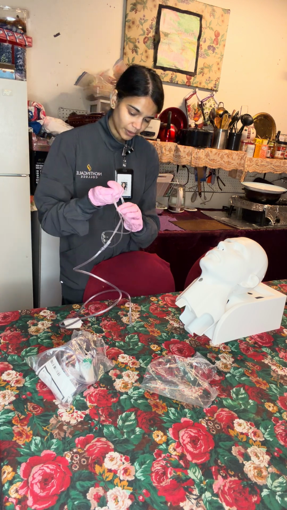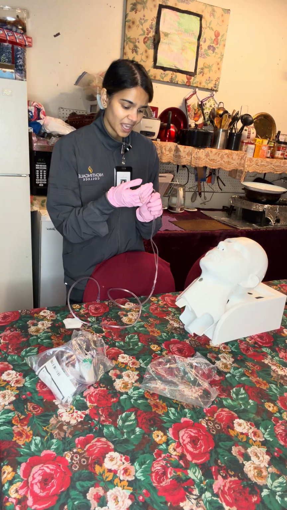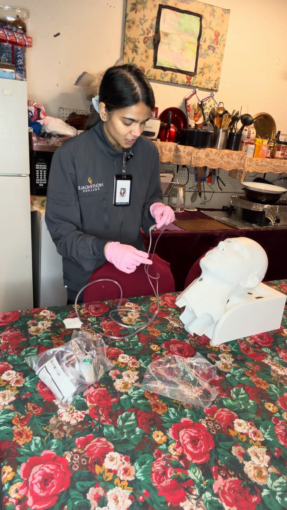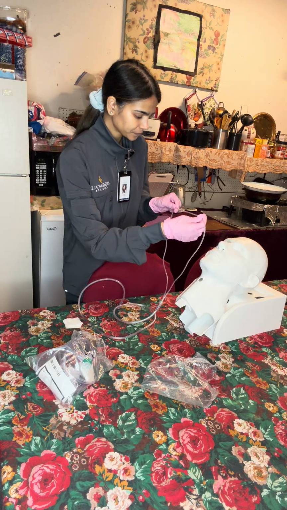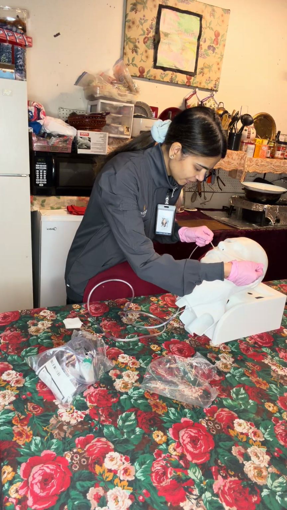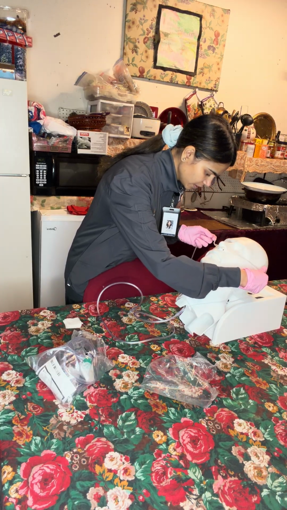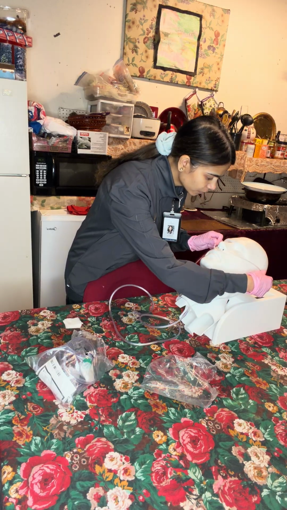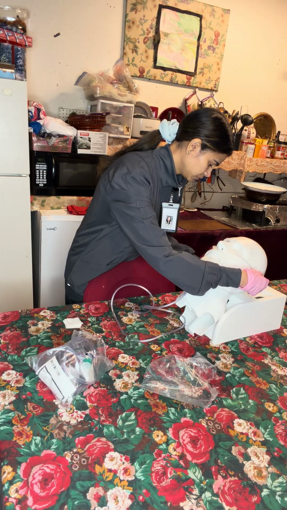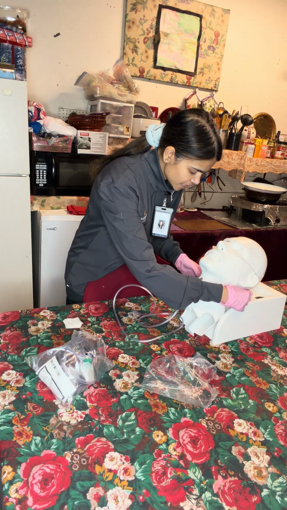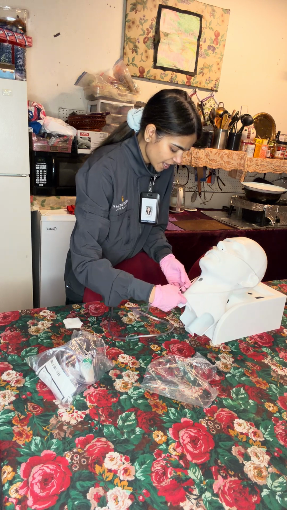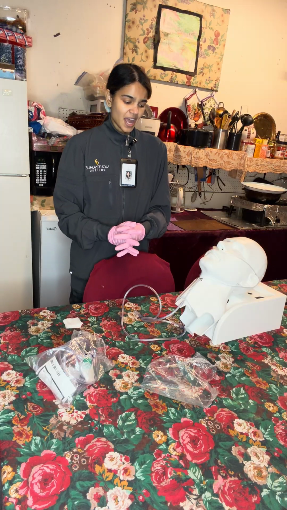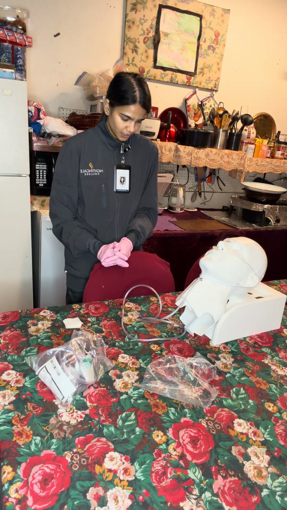And then I will apply the nasal cannula to the patient. I will let them know that this device will go into the nares of the nose and that oxygen will be administered through the nose. I'll carefully place the device into the nares and loop it on the ears of the patient. Once the nasal cannula has been applied, I will adjust it accordingly to the patient so that it's secure and that an adequate and efficient amount of oxygen is administered.